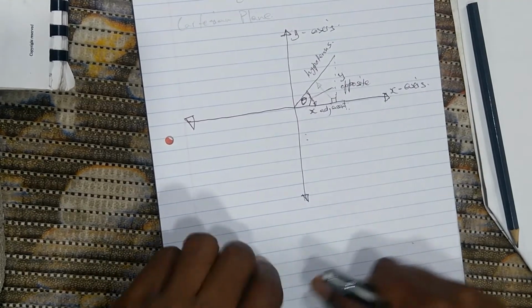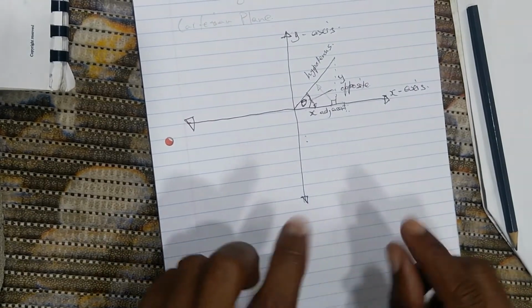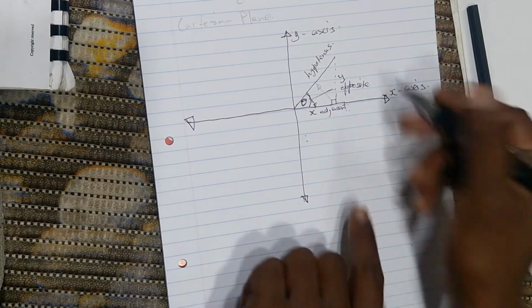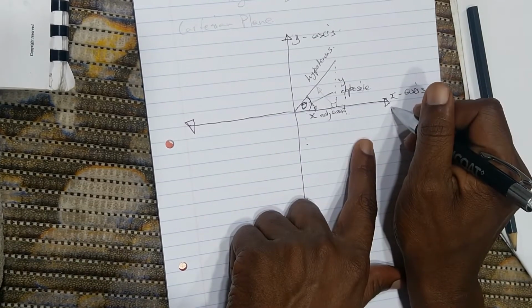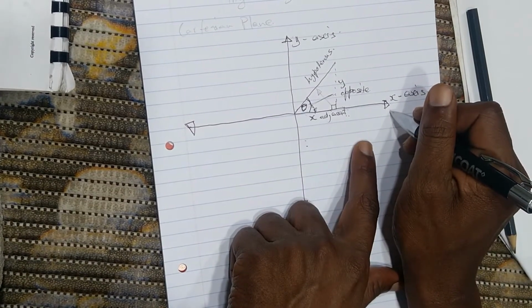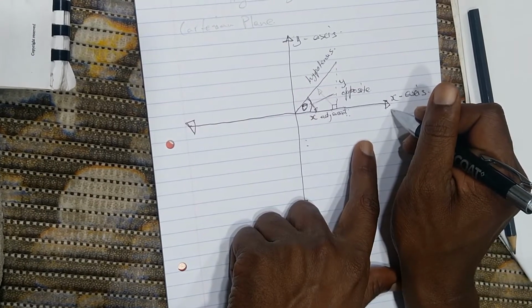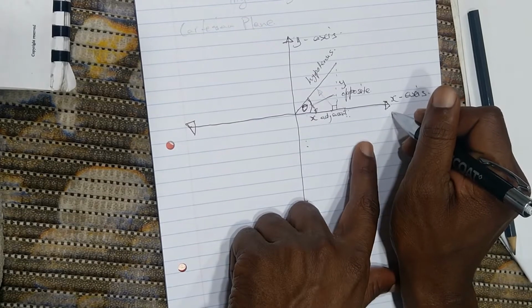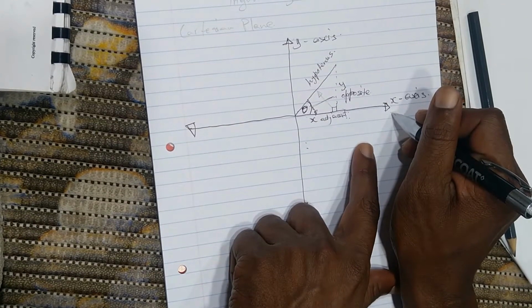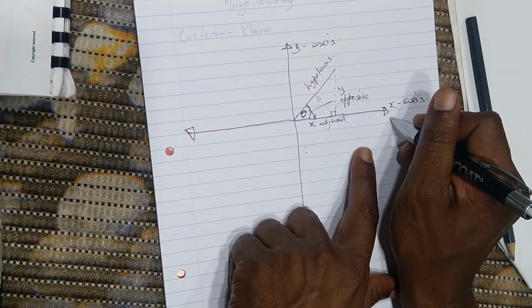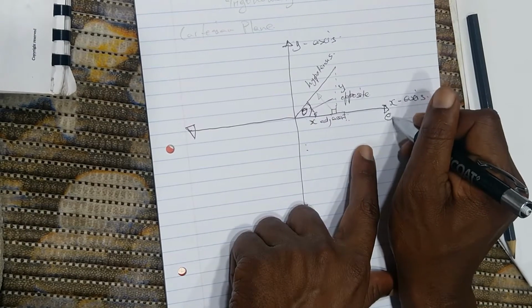But one of the things that I just want to explain with this Cartesian plane is that, especially for those of you that do physical science as well, you'd note that in mathematics, and trigonometry to be specific, we start here.